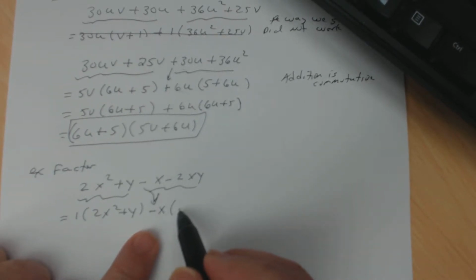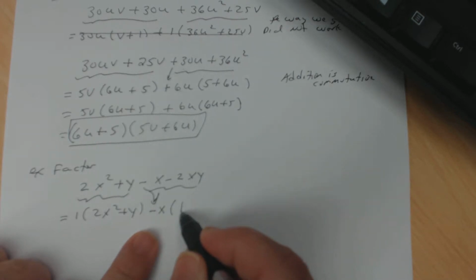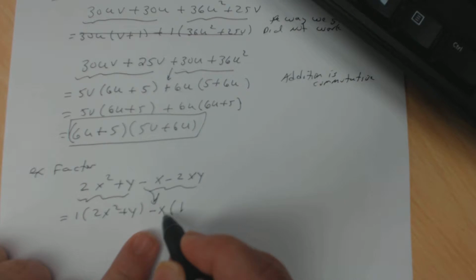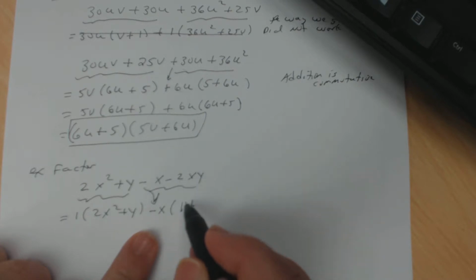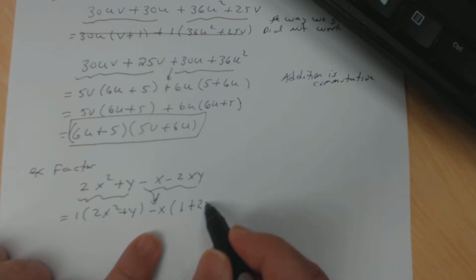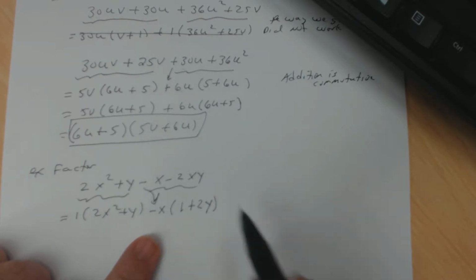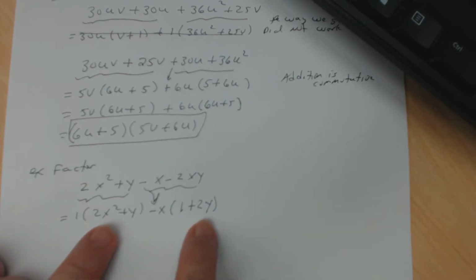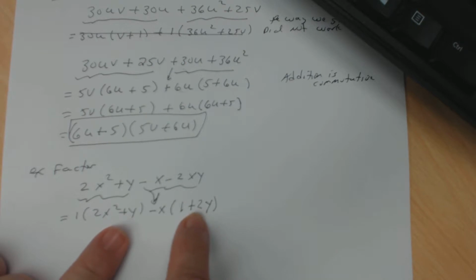Negative x times a positive 1 is a negative x. A negative times a positive is a negative. But a negative x times a positive 2y gives me a negative 2xy. But again, if I look at what's inside the parentheses here, they're not identical.